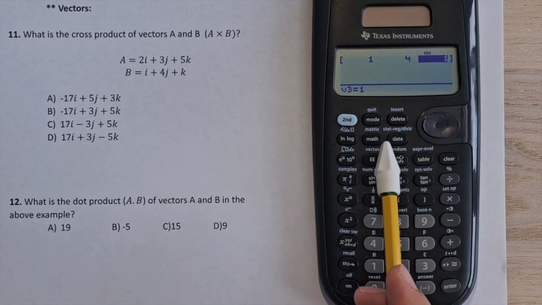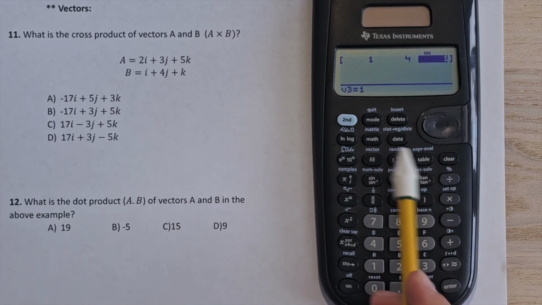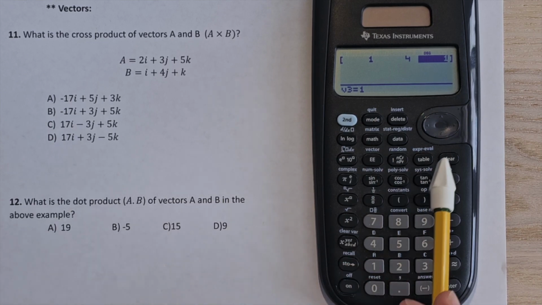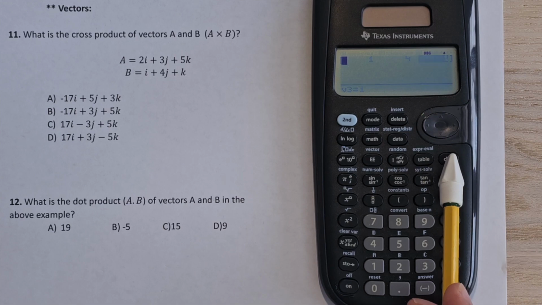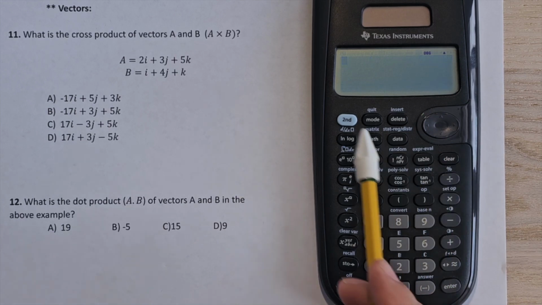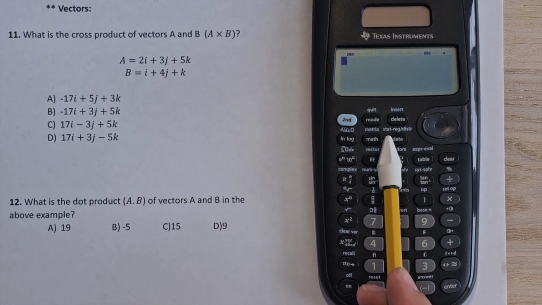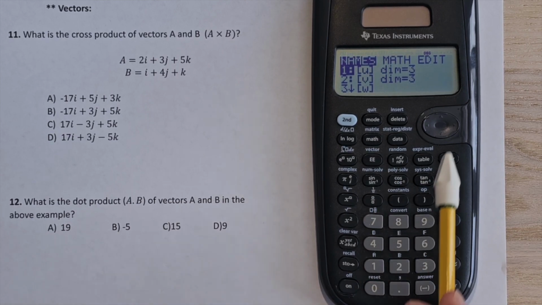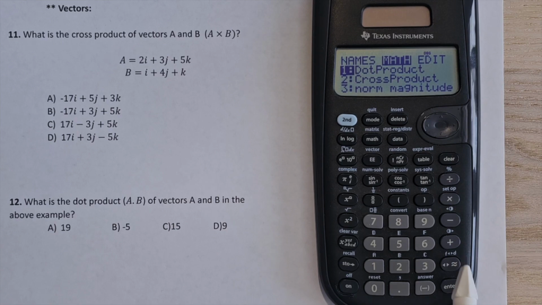Now we should press the math option in vectors. For coming back to that option, we can use clear or the quit button. I am using this button, so I am coming back to vector, math.